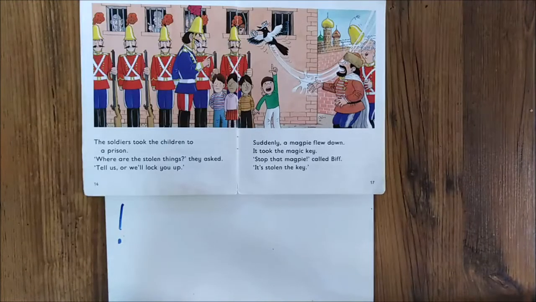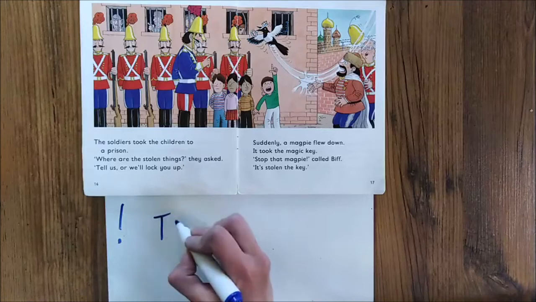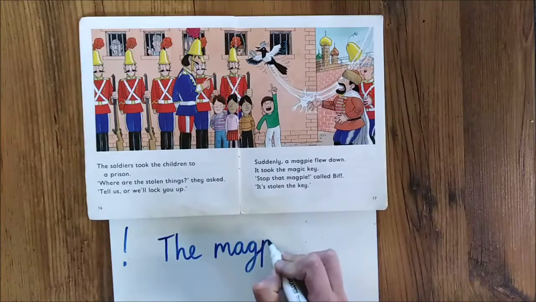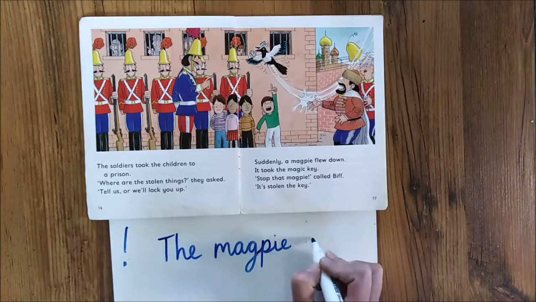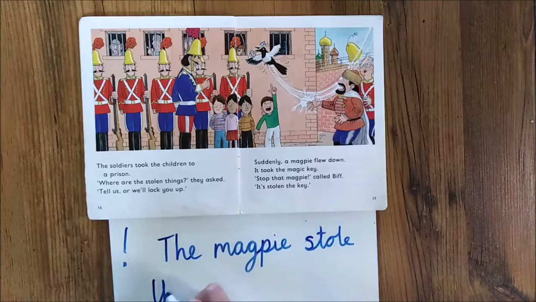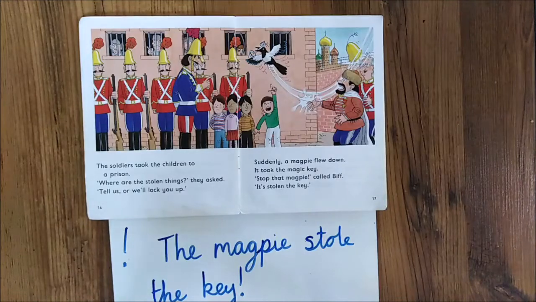We could write a statement that has an exclamation mark as well. We could say, the magpie stole the key, with an exclamation mark, because it is quite shocking. The magpie stole the key.